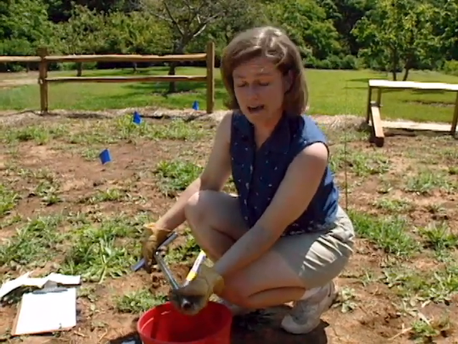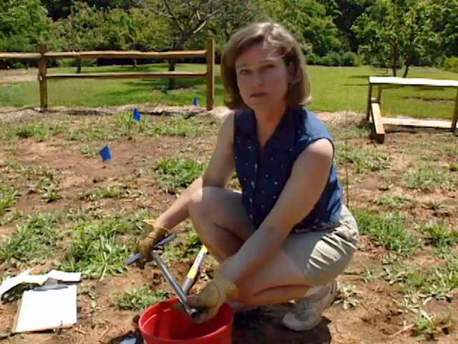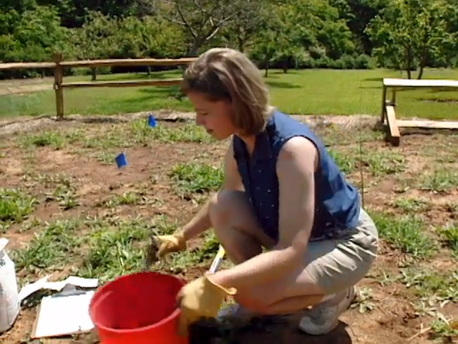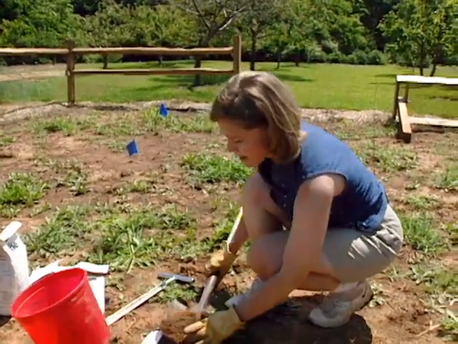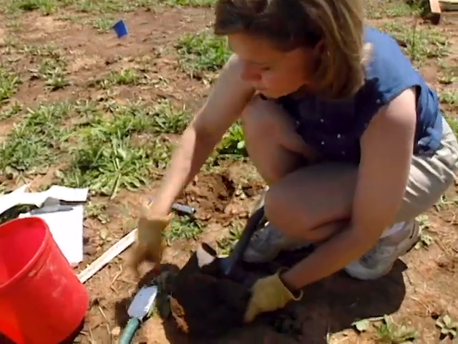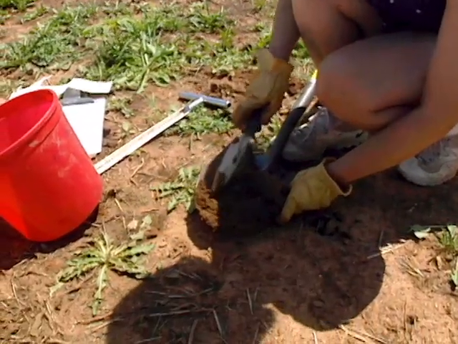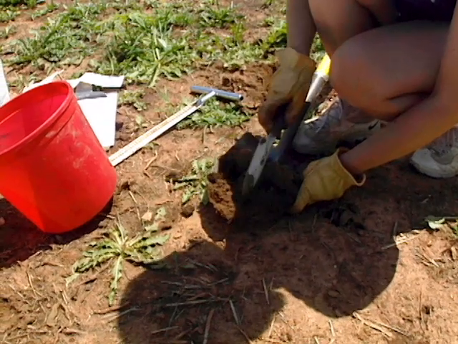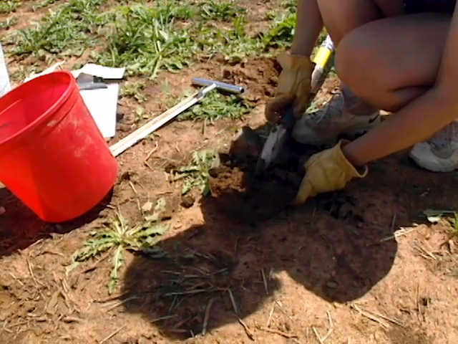Now, if you don't have a corer, you can actually use a shovel. And what you're going to want to do there is actually get a slice out of this, and I've got my 6-inch slice here, and then what I'm going to do is actually take the center of this, and that's what I'm going to put in my bucket.